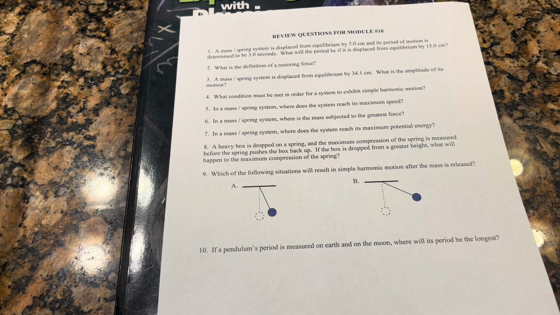All right, number 7. In a mass spring system, where does the system reach its maximum potential energy? And that's going to be at the amplitudes. Equation 10.12 tells you that the potential energy gets bigger the farther the object is from the equilibrium. So you know in a mass spring system, the system will reach its maximum potential energy at the amplitudes.